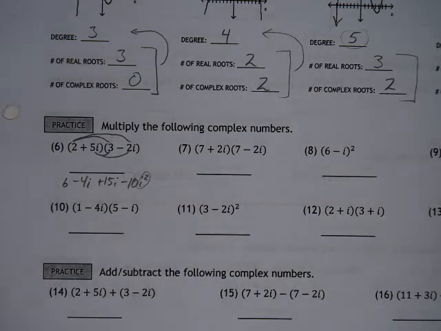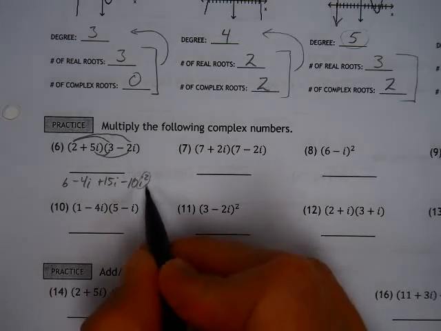Negative 1. Nicely done. Okay, so a little guest appearance there by Andrew here.